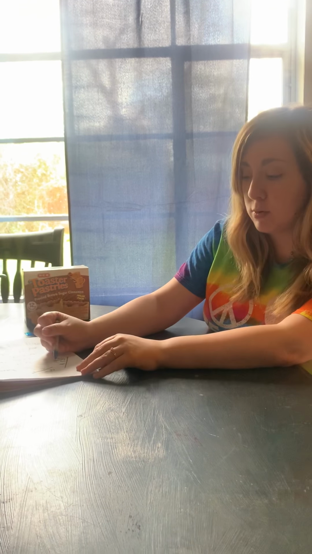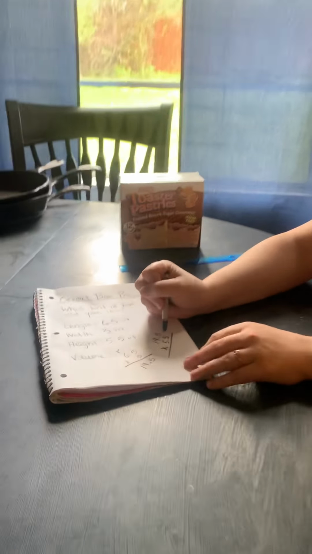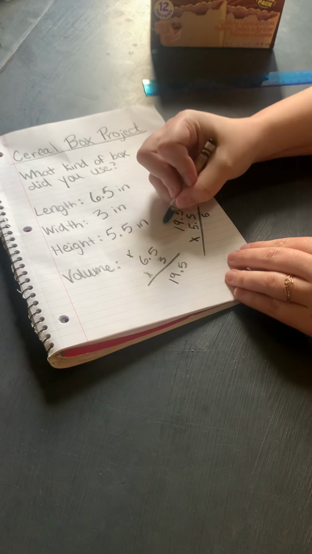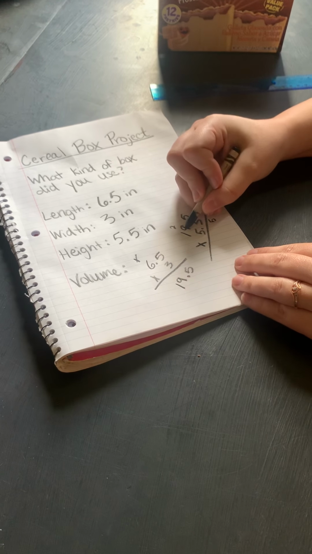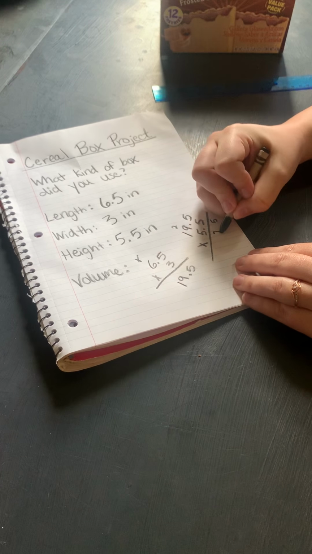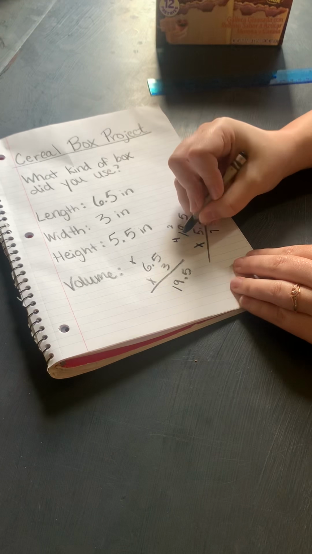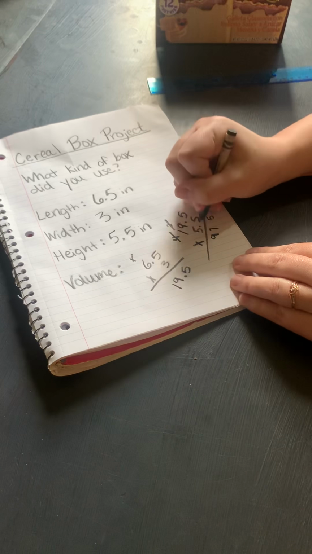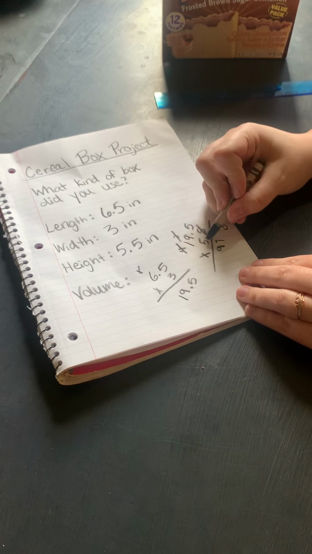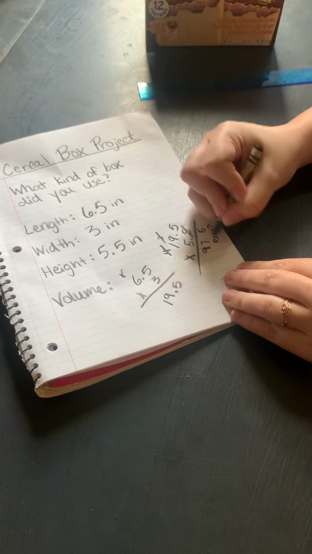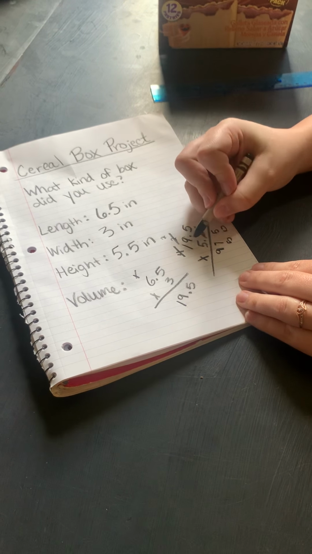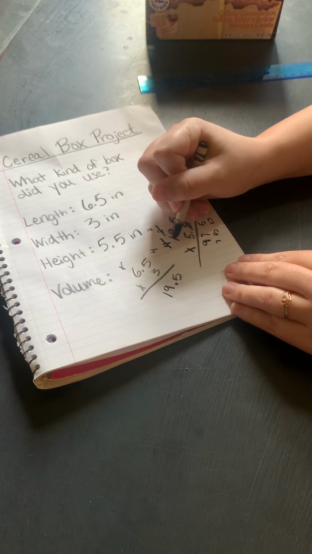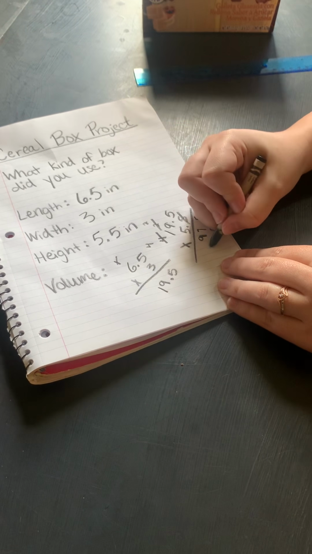You just put the number with the most digits on top, and then you multiply like you normally would. 5 times 5 is 25. 9 times 5 is 45, plus 2 is 47. 5 times 1 is 5, plus 4 is 9. Drop your 0. And then same thing, 5 times 5 is 25. 5 times 9 is 45, plus 2 is 47. 5 times 1 is 5, plus 4 is 9.